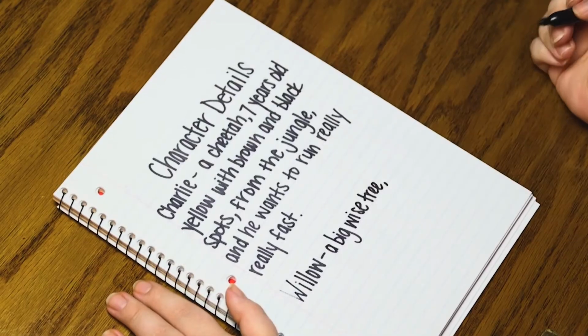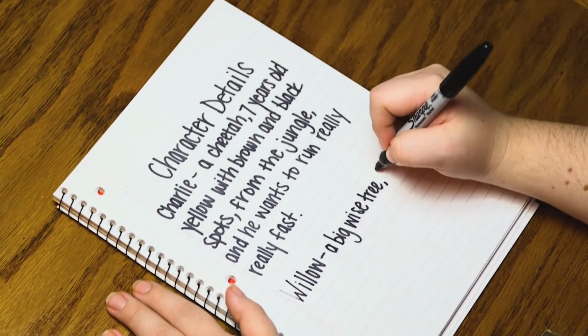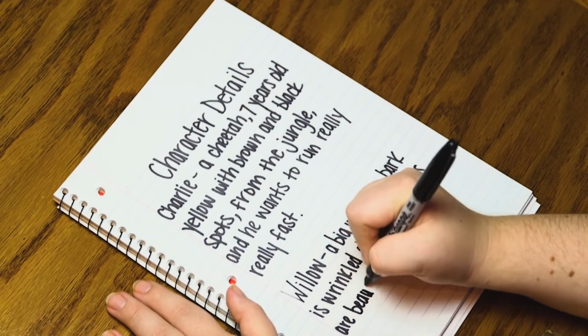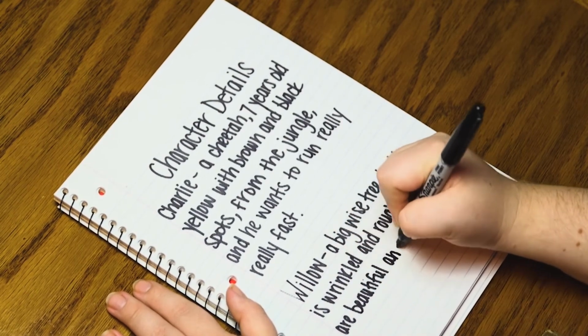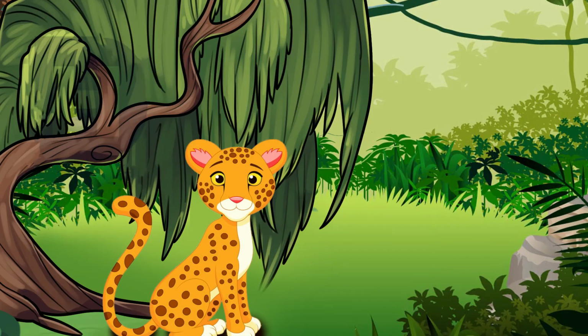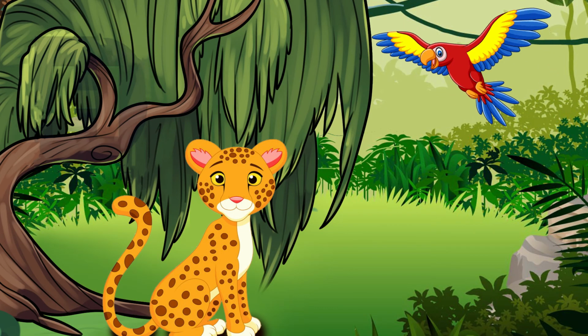For my second character, I chose Willow, the big wise tree. She's 100 years old. And while her bark looks wrinkled and rough, her leaves are still beautiful and green. She lives in the jungle and watches over all of the plants and animals. Now you should have 2 characters with lots of juicy details about them. Congratulations! You have your first ingredient in a play. Now it's time to move on to the second lesson, setting.